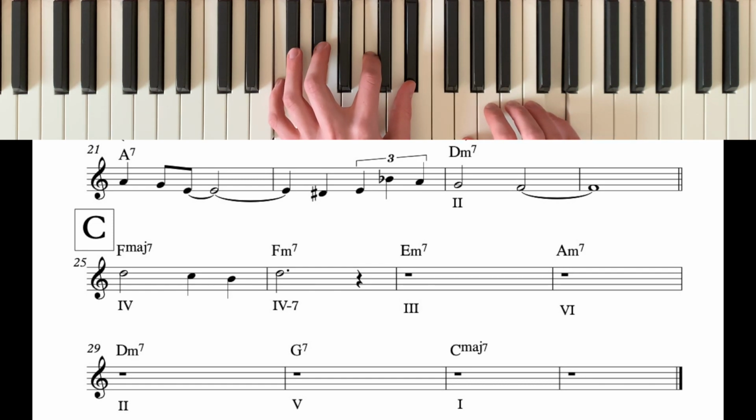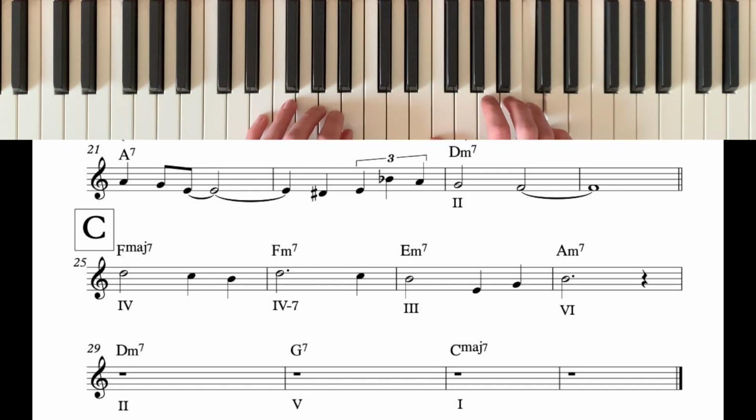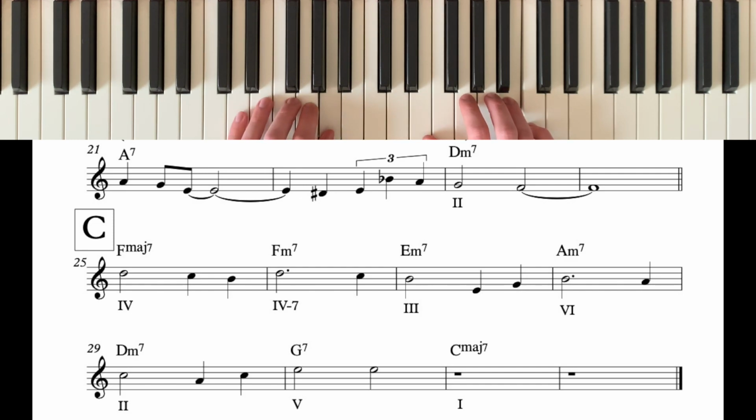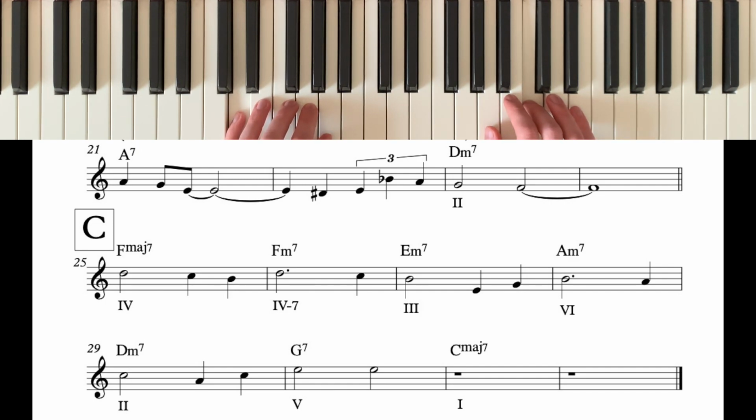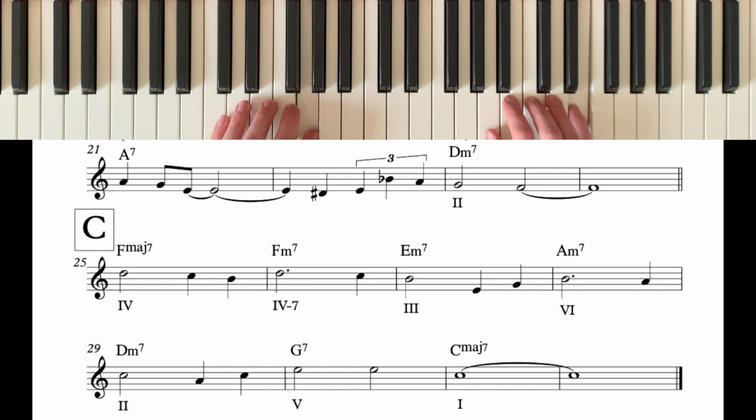Then we have a similar pattern as the A section, where we outline the next chord using its chord tones, B, E, G, on the E minor 7 chord, leading back to the B on the A7 chord. Our final phrase outlines an A minor 7 triad, landing on the C on the D minor 7 chord, the 7th, before walking through the triad A, C, E, landing on the E, the 6th of our G7 chord, ending on the root of the C major 7 chord, C.